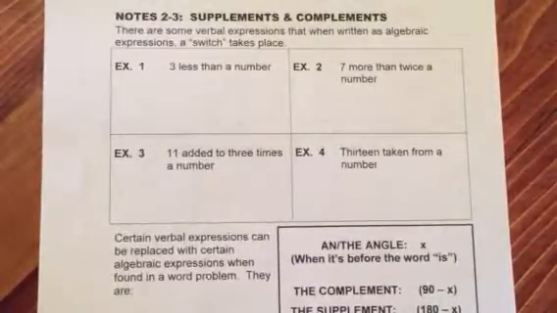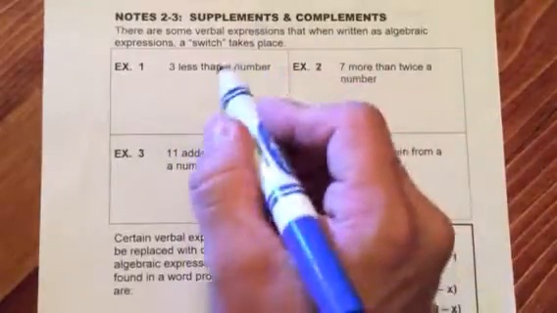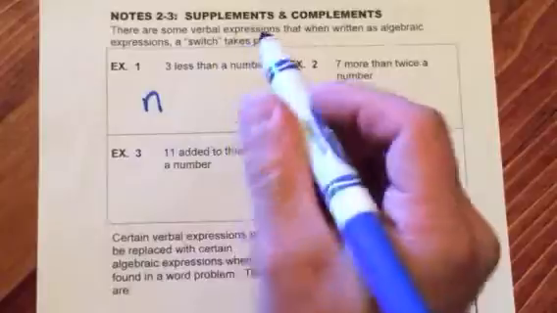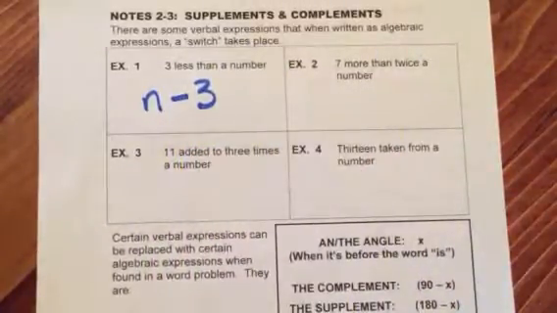Today we'll be talking about supplements and complements. There are some verbal expressions that, when written as an algebraic expression, have a switch that takes place. For example, 3 less than a number. Well, any number n, and I want 3 less than, we're going to say n minus 3.